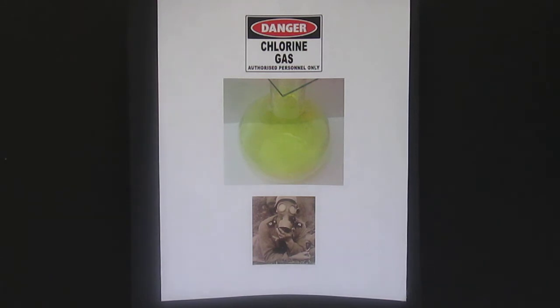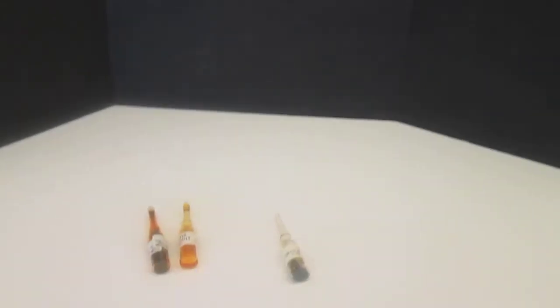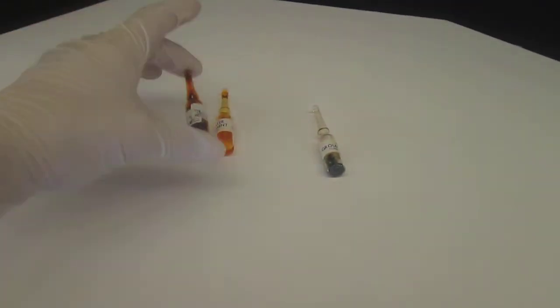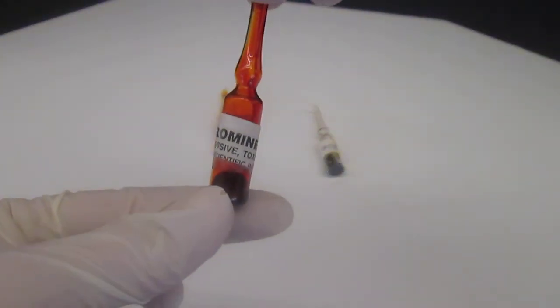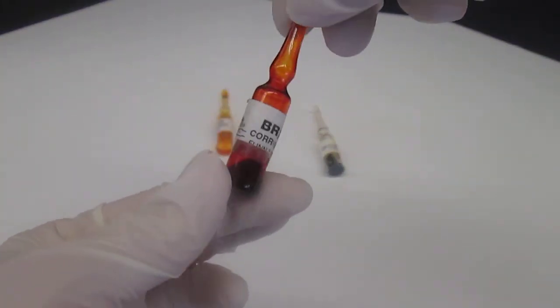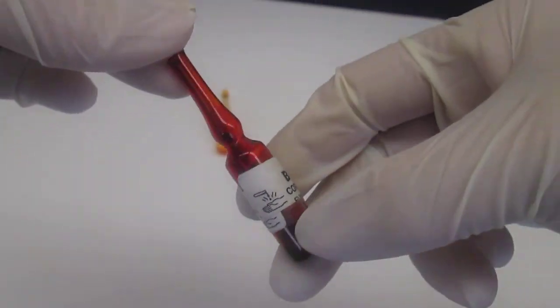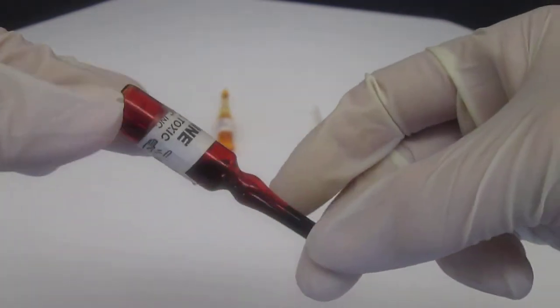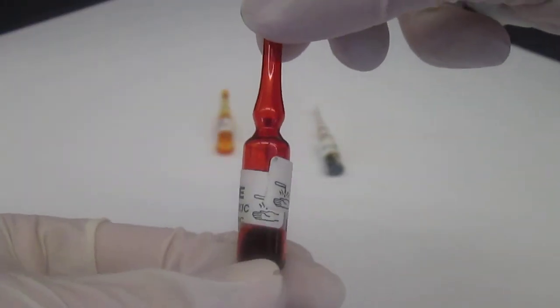Moving on to bromine, I have a couple of examples to show you from the bromine. One is the element itself. You can see that it's labeled as bromine, and it is strictly bromine. It has nothing other than bromine in this ampule, and you can tell that it is a liquid. It is a reddish brown color.